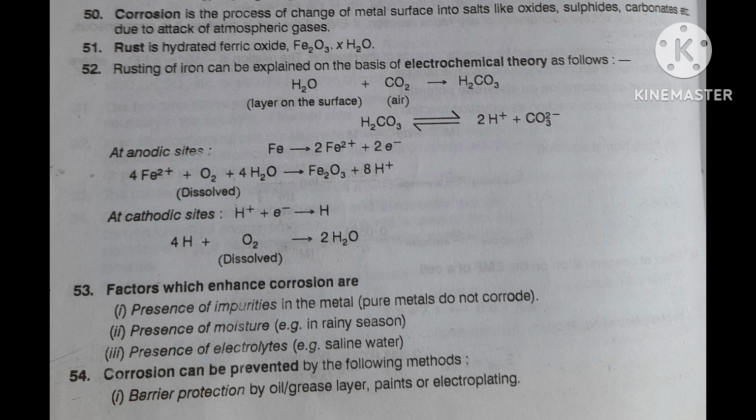Because magnesium is more electropositive than iron, there will be no corrosion on iron. Iron will be protected, and the corrosion will be on the magnesium. You take a small block or piece of magnesium, but it should be connected with the iron through a wire.